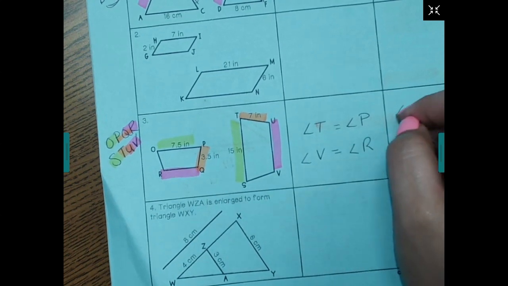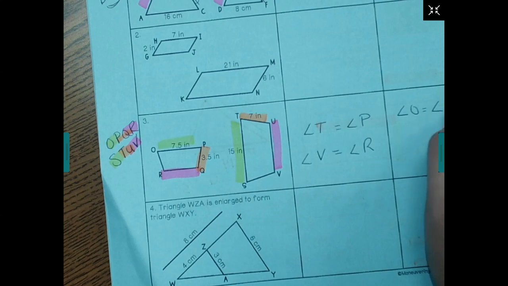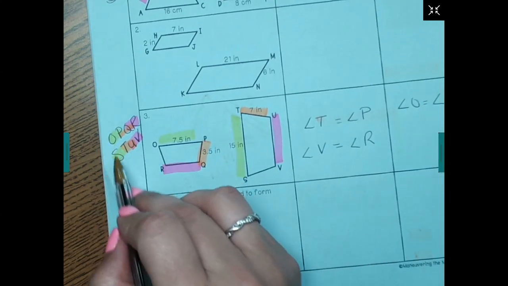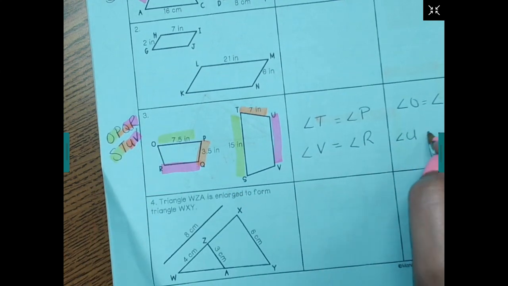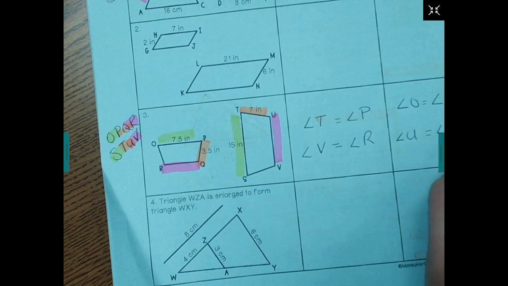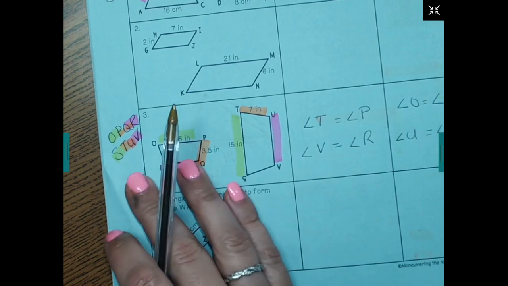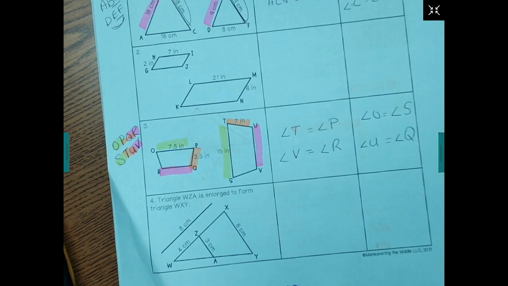What about angle O? It'd be angle U. O is first. And what's the first? It'd be S. Yep, O and S. And then what does go with U? Q. Good. U and Q. So literally, if you're stacking them, you're just stacking the numbers. You're picking what's together on top of each other. That's it, literally.